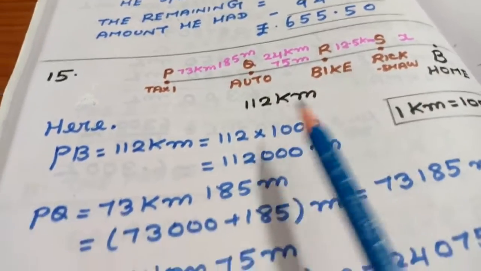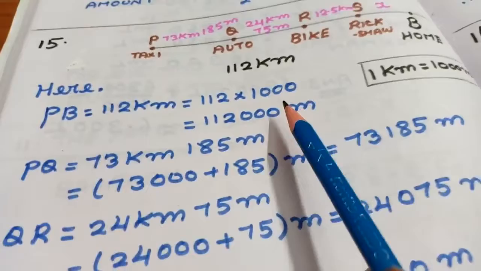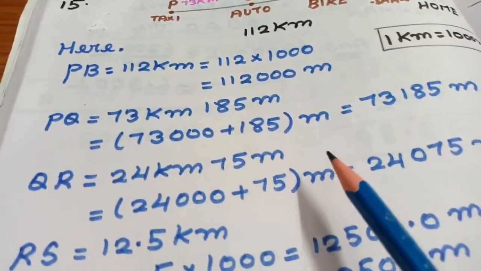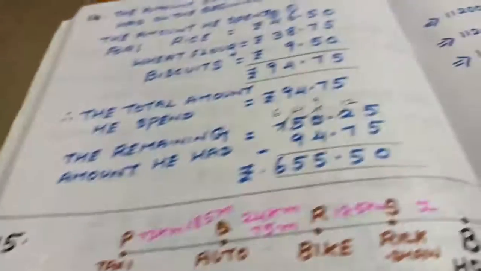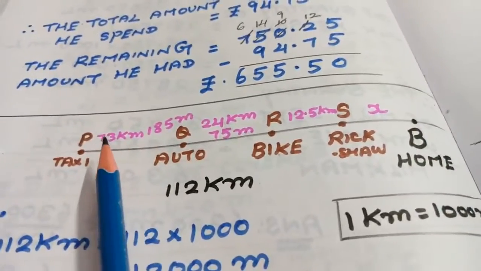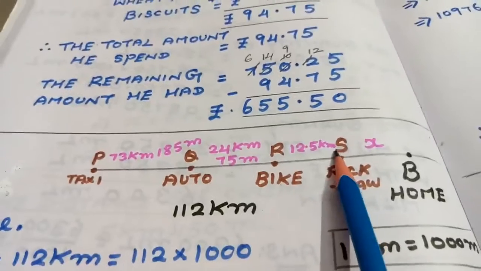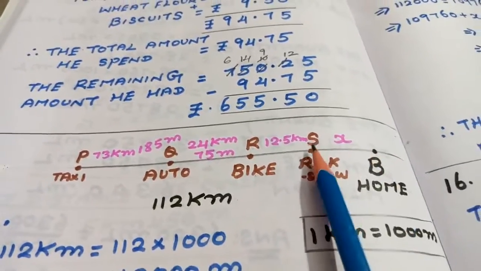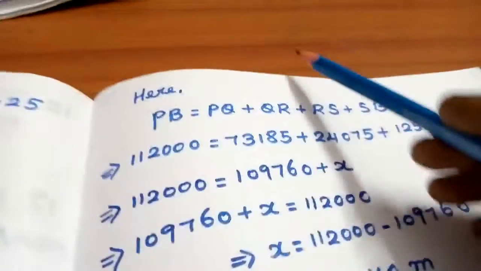If you calculate in this way, I am converting all the kilometer to meter, 1000. Just calculate and find the procedure here, students. After calculating, you are going to write in this format, that is P to B. You are going to break it like this: PQ plus QR plus RS plus SB. You are going to find SB, which is equal to PB. That is what I have written here.